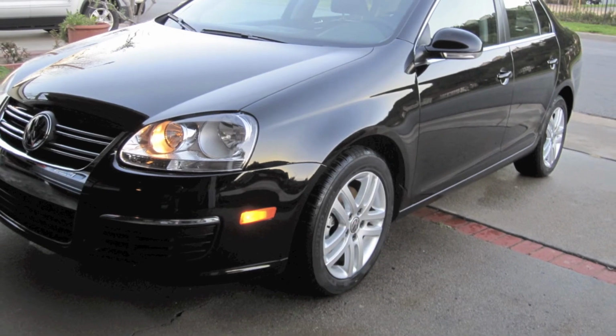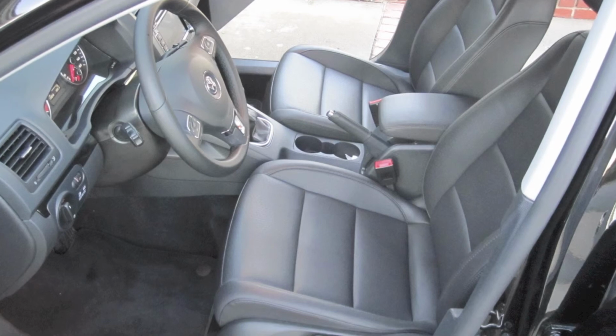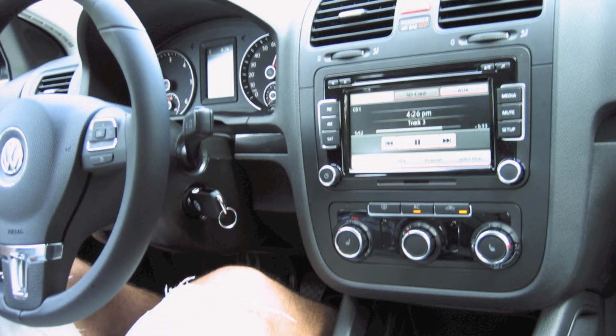The Jetta TDI has been the most economical car we've ever driven, and it rides very well, it's comfortable, it's quiet. Just give it a better stereo and you'll have a car you'll depend on for life.